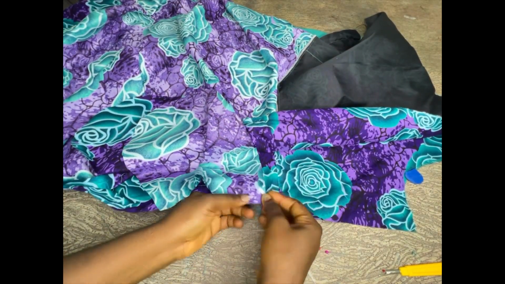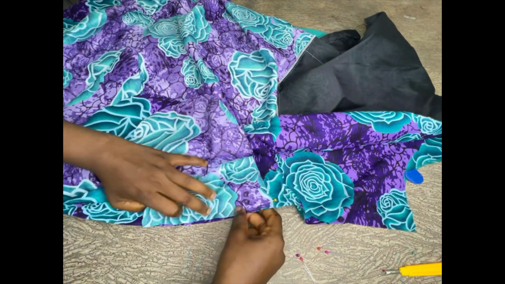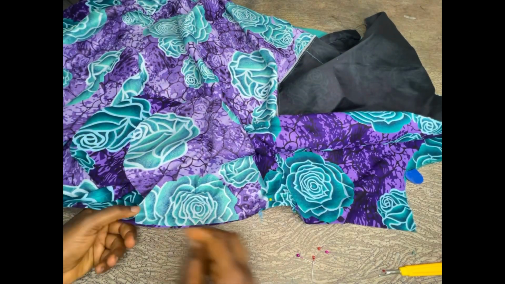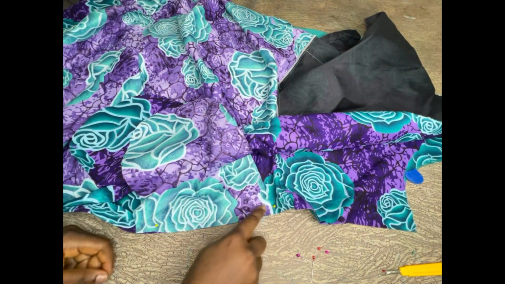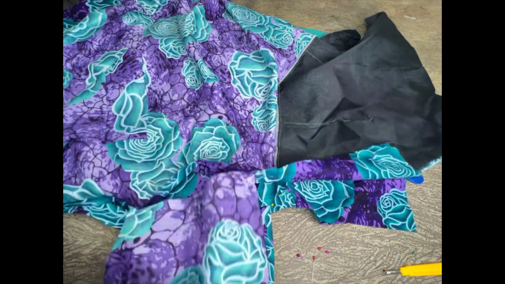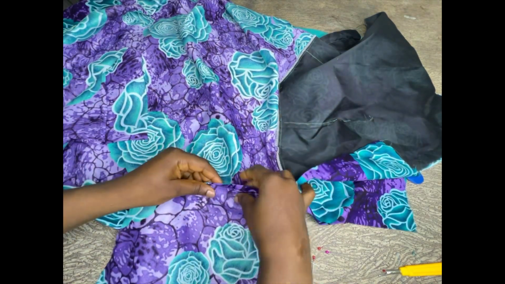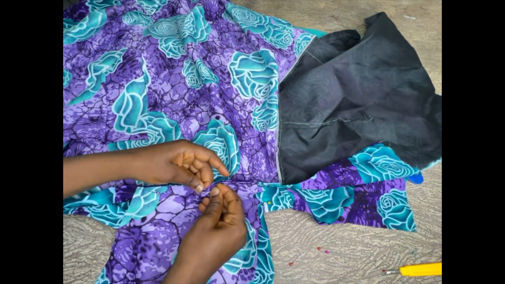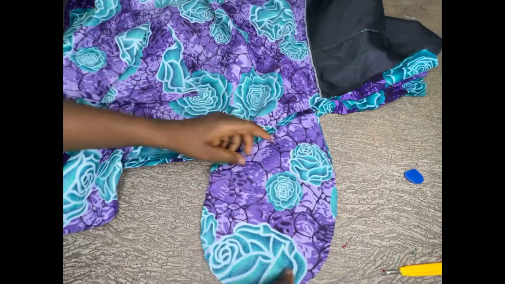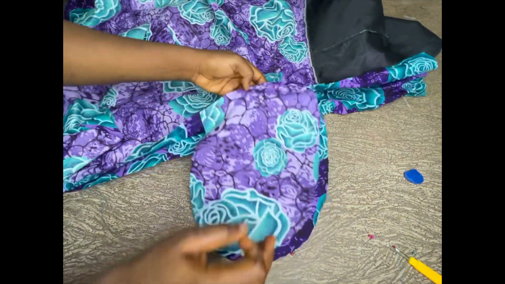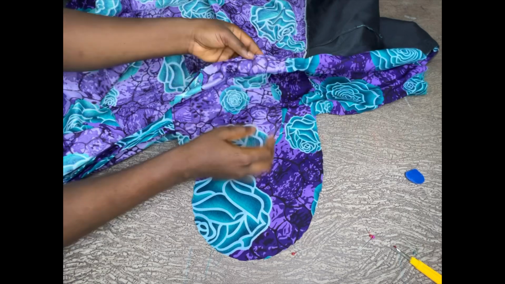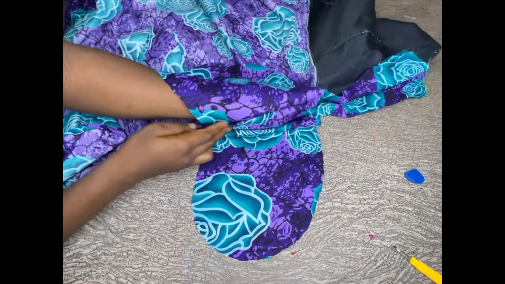So you're going to pin this down, right side of the pocket facing the right side of the fabric. After you're done, you stitch it, just follow the lines. You stitch it on the point that I pinned. So just follow that line, and this is what you are going to have. It makes it very neat on the outside when you are done.